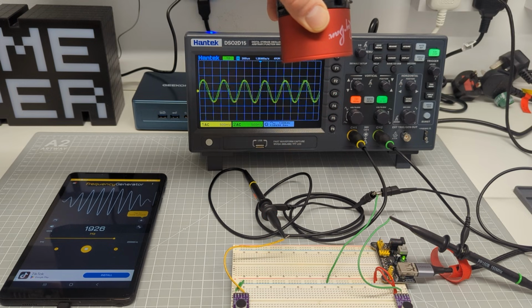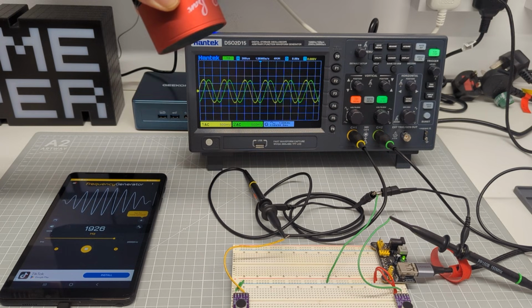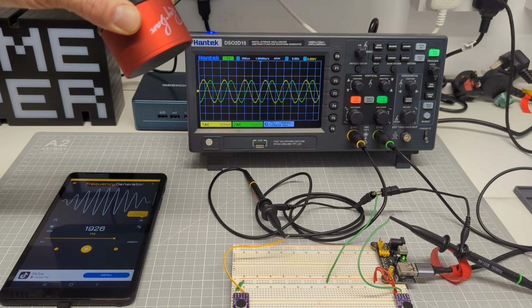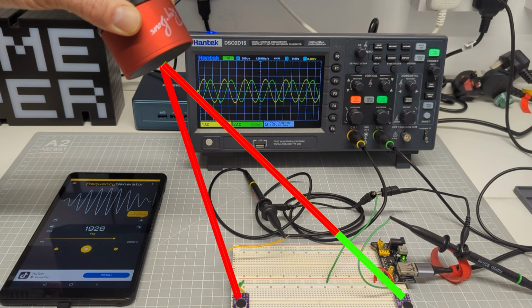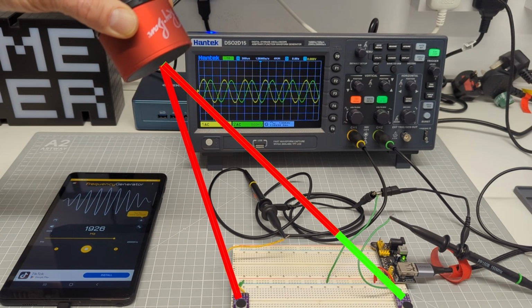If I now move the speaker to the left, you can see that the green trace starts to move to the right of the yellow trace. So this shows that it is taking longer to reach the microphone due to the longer distance the sound wave has to travel.